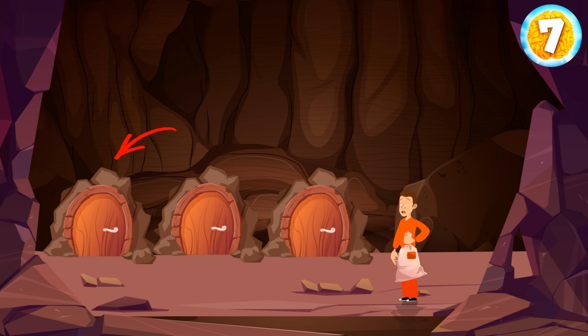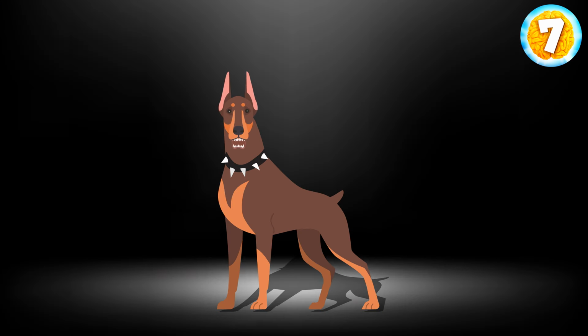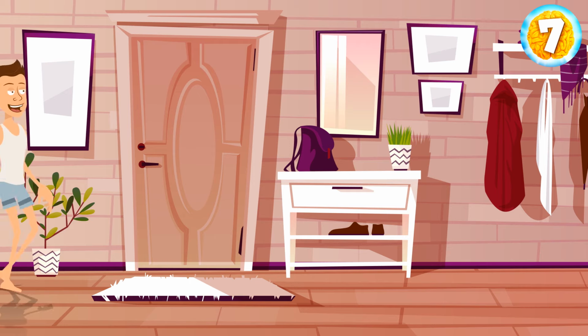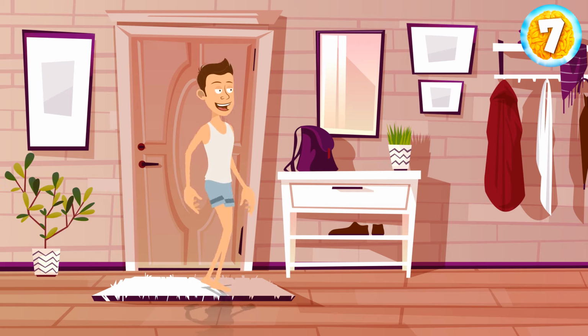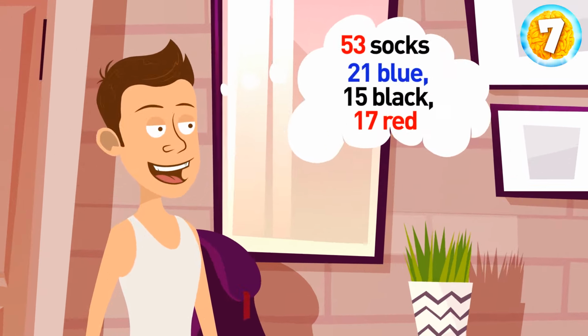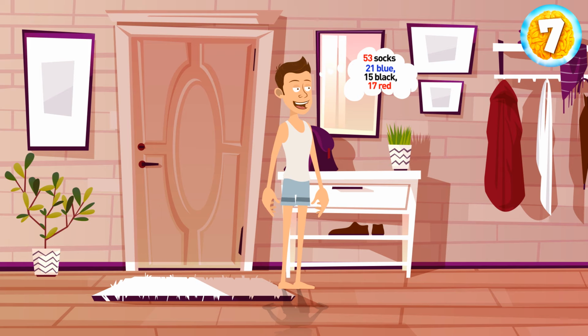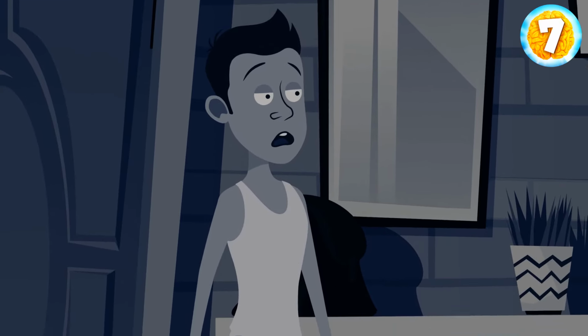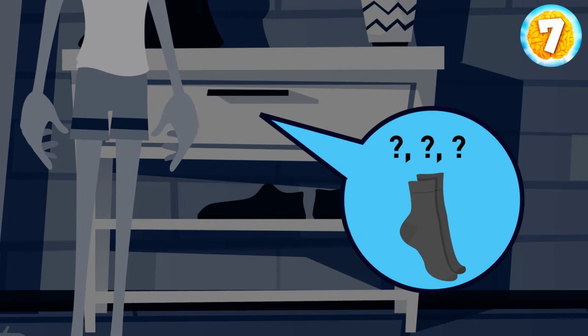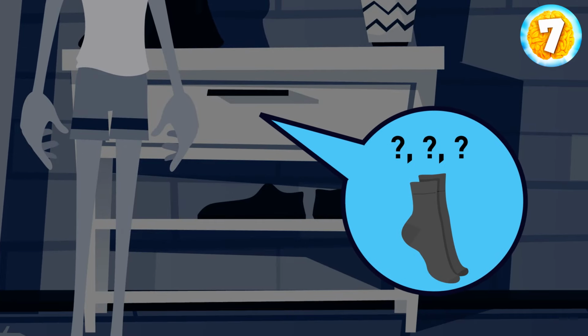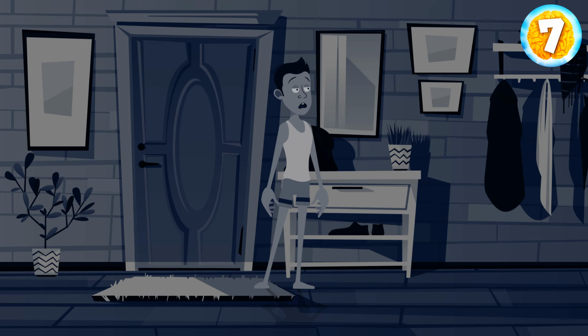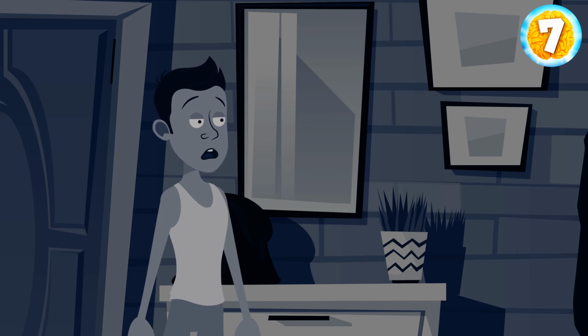The third door. Eric has a lot of food. He can use it to distract the dog and escape. Finally, Eric is home and he can change. Eric has 53 socks in his drawer, 21 blue, 15 black, and 17 red. Suddenly, the lights are out and he's completely in the dark. How many socks must Eric take out to be 100% certain he has at least 1 pair of black socks?